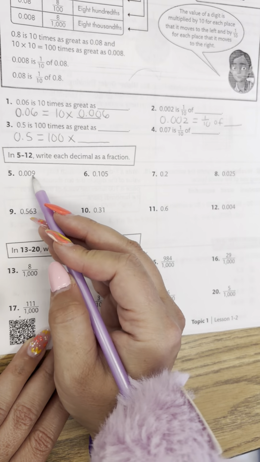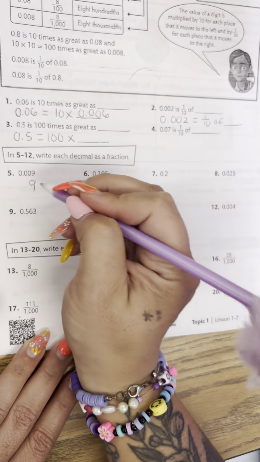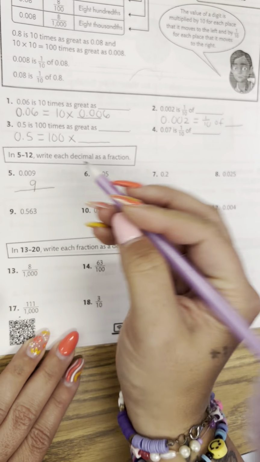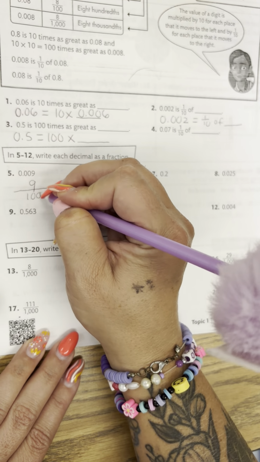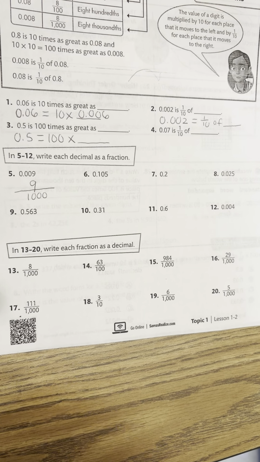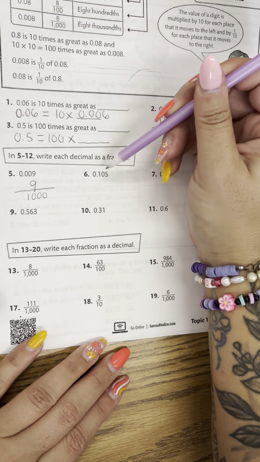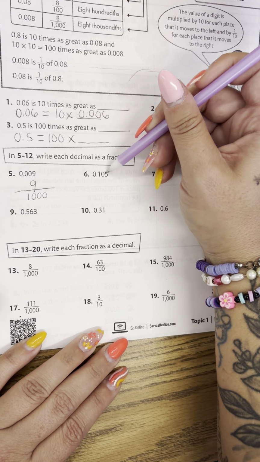Since it ends in the thousandths, I'm going to write that 9. It's the only digit there. It's going to be my numerator. My denominator is its place value, which is thousandths, okay? So 9 thousandths, all right? Same thing as over here. Notice what place value is it in?